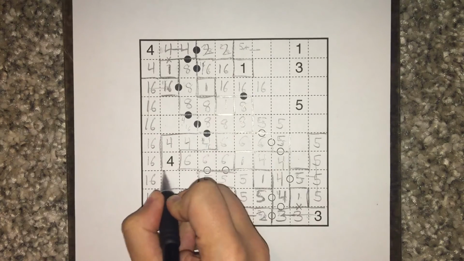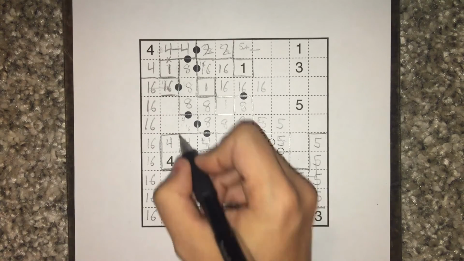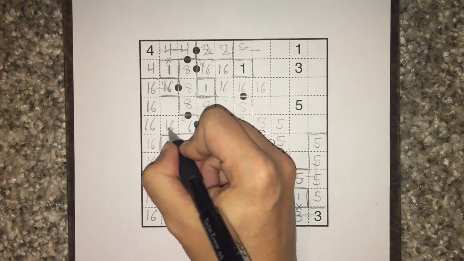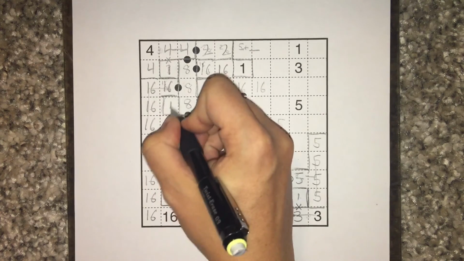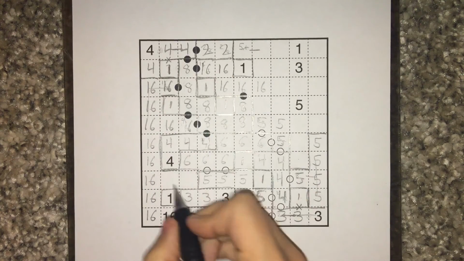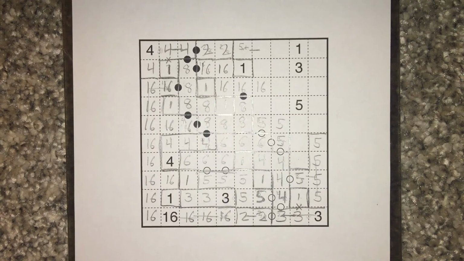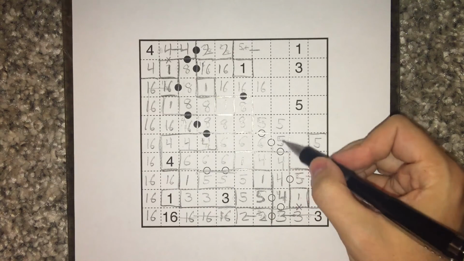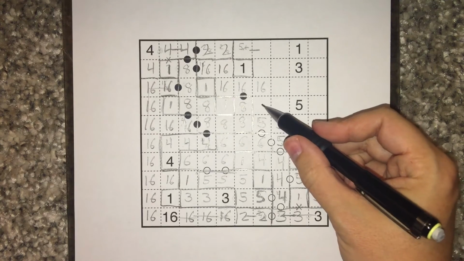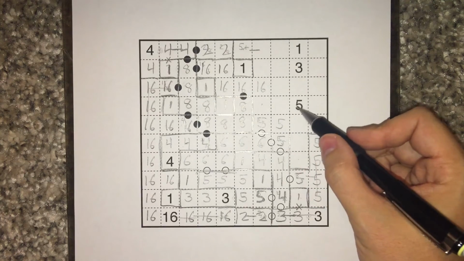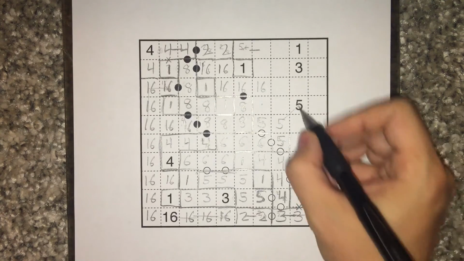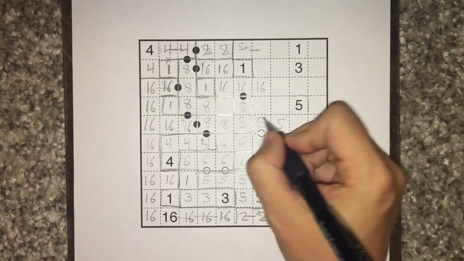So it looks like it's going to be a 4 that finishes off this 4. It's a 16, 16. This cell can't be a 16. We have 1 more cell to place for the 16, and so this finishes like this. This 5, if it grabbed the cell, could not take another cell without growing too large, so it's going to have to take 1 of these cells to finish.